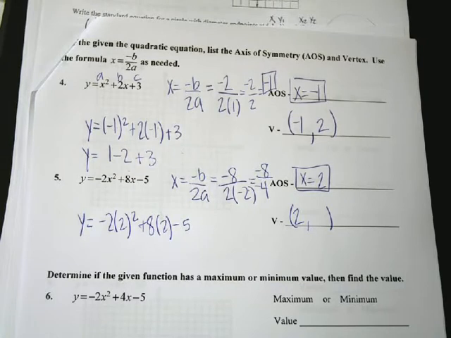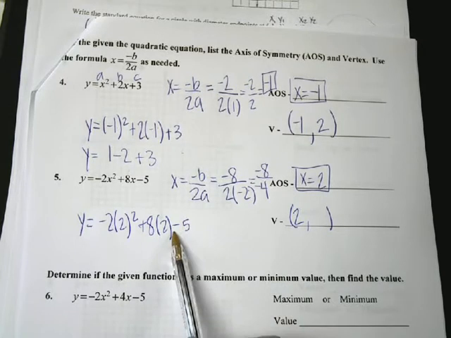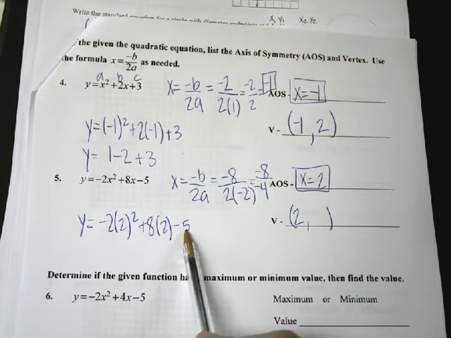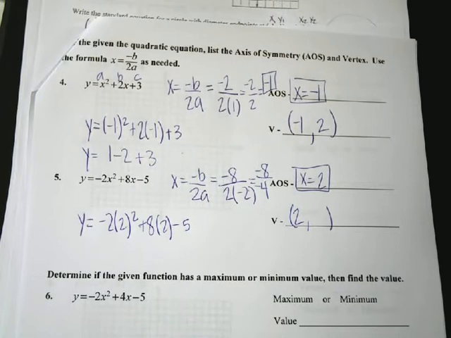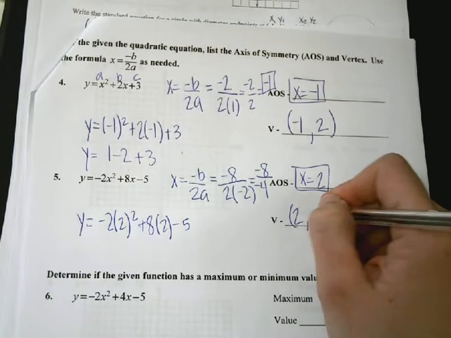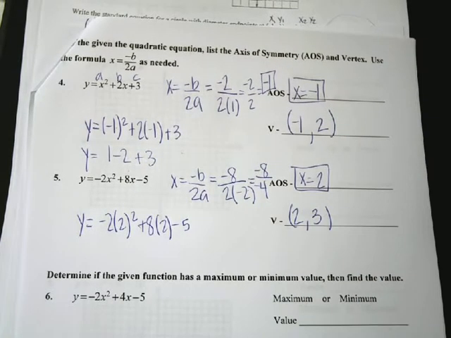Negative 2 times 2 squared plus 8 parentheses 2 minus 5. And here, make sure that you make this a minus 5 in your calculator. I know several of my students sometimes put that as a negative 5, and that will mess up your answer. So it is minus 5. And I got 3. So your vertex is 2, 3.